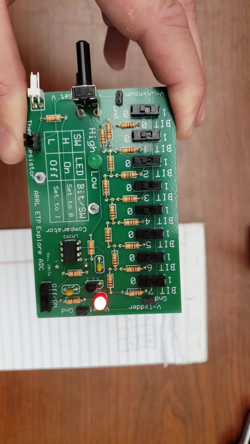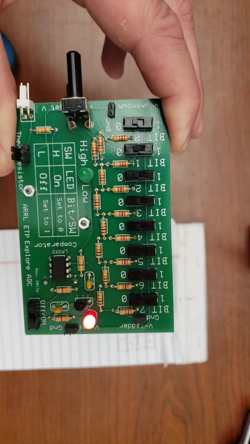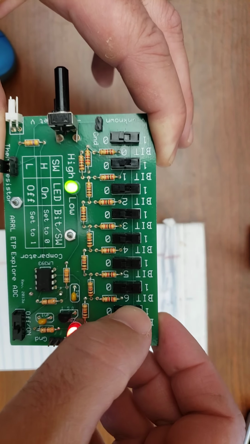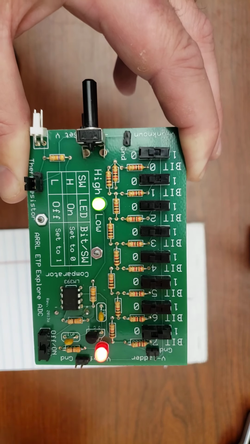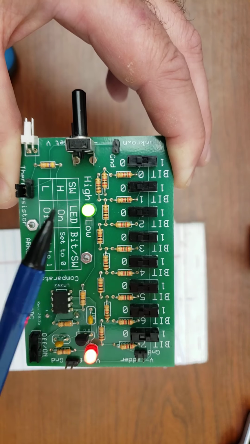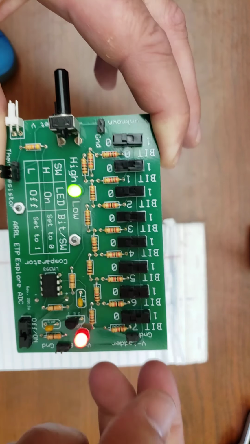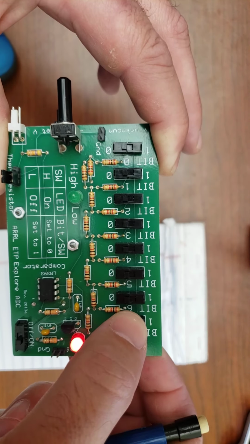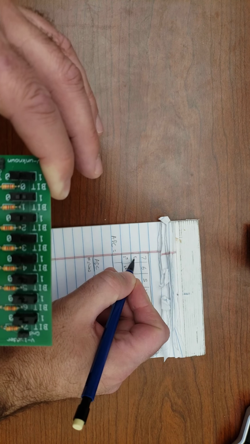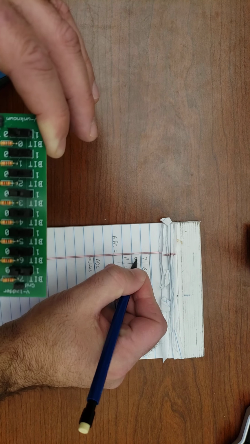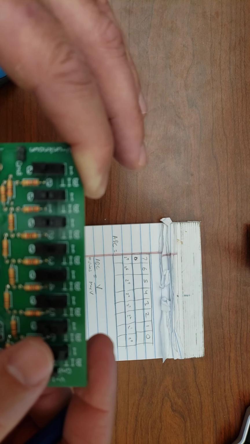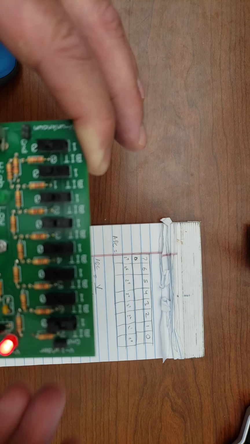Then it says flip bit 7 to 1. So basically I'm taking the most significant bit and flipping it to 1. Now, notice this green light lit up. If the green light lights, we flip this back to 0, and for bit 7, we put a 0. That's a 0, believe it or not. If it doesn't light, we'll put a 1. But that one lit, so we put a 0.